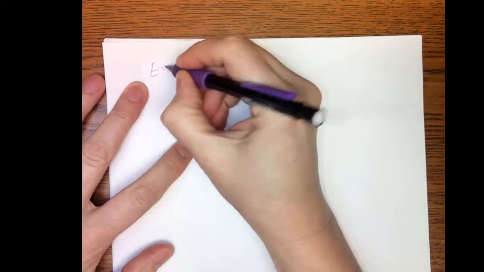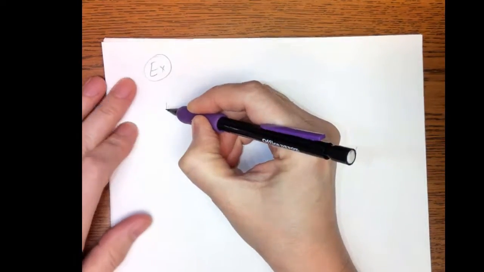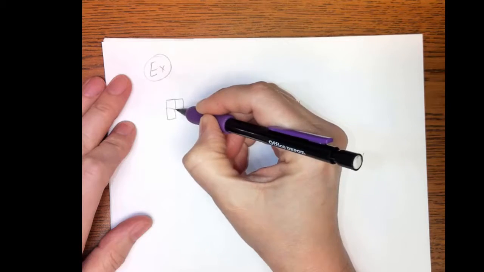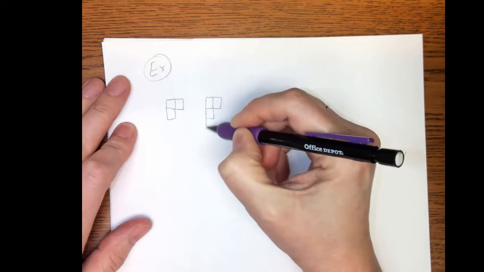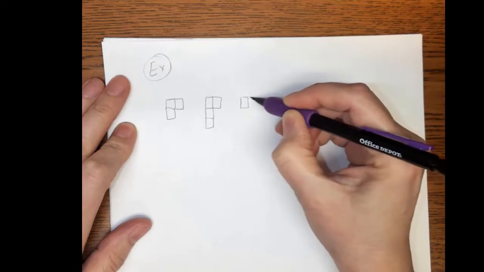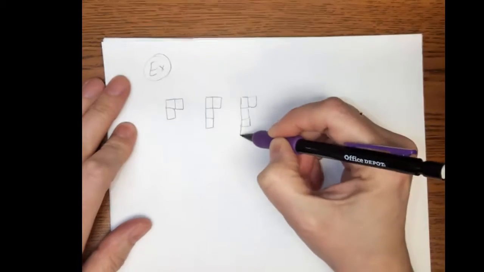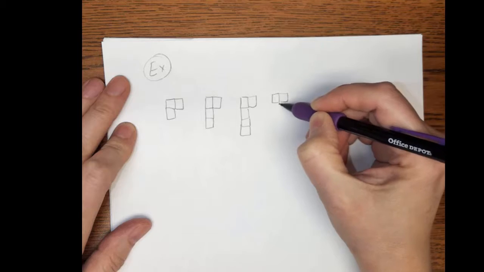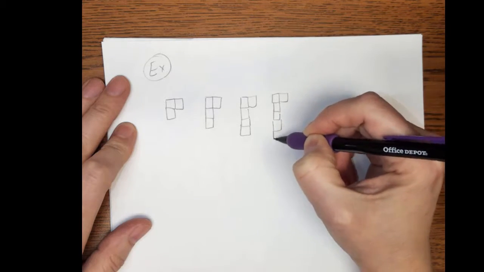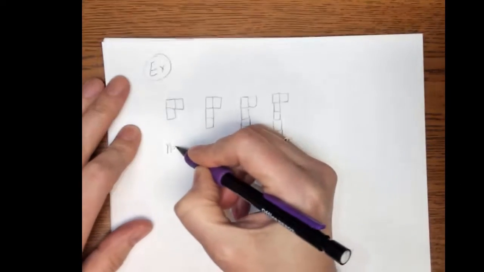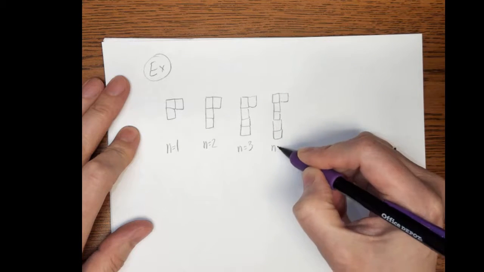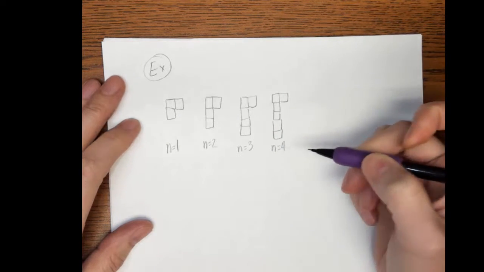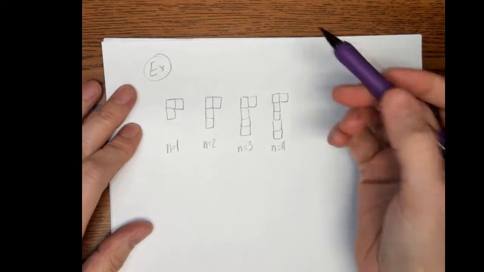Alright, so we're going to do two examples here. Example 1, we're going to have a sequence that starts out with 3 blocks and then adds another in stage 2, and in stage 3 adds another, and in stage 4, you guessed it, adds another. So we're going to label our stages n equals 1, n equals 2, n equals 3, and n equals 4 for stage 4. So let's analyze this a little bit.